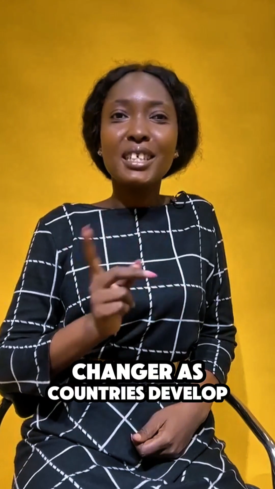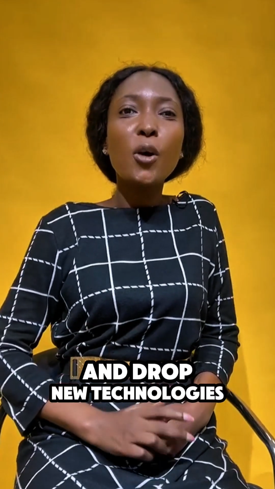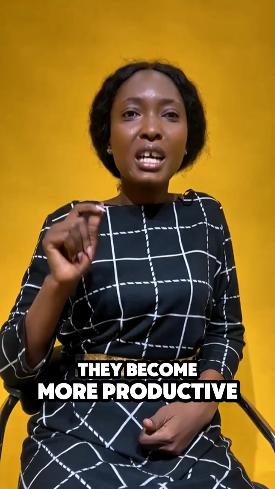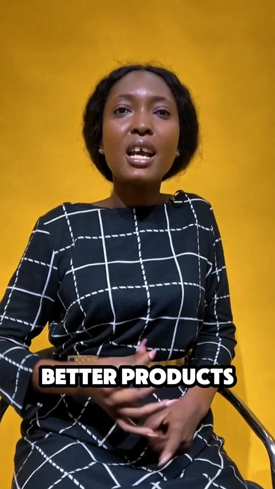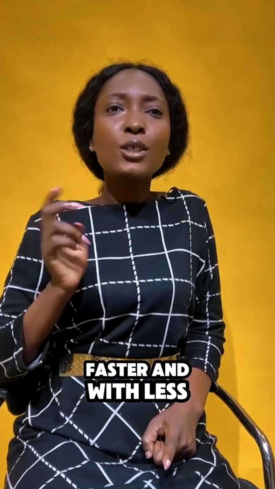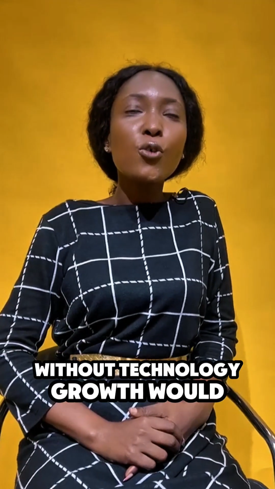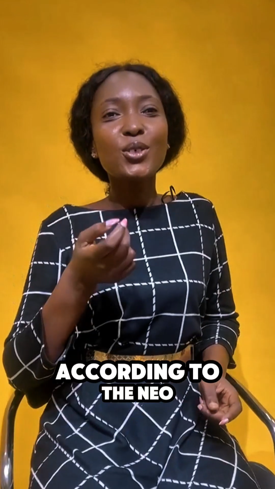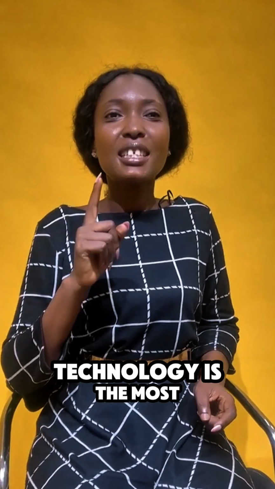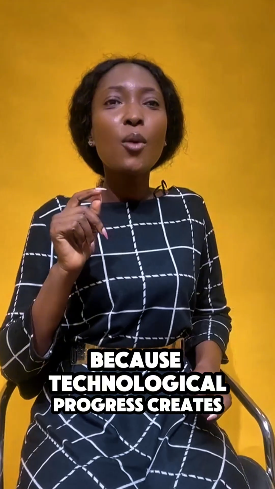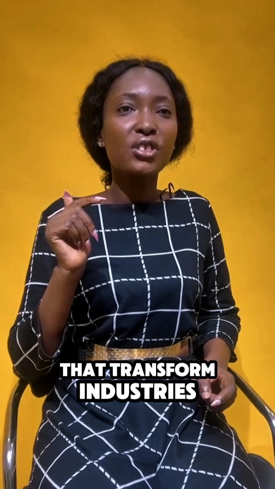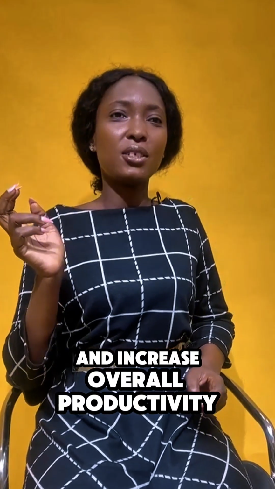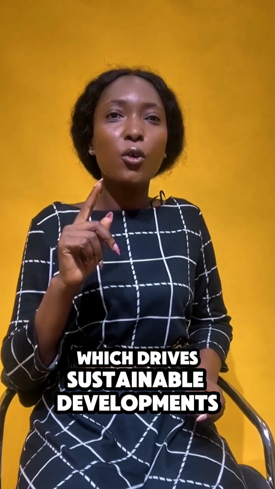Three, technological progress. This is the game changer. As countries develop and adopt new technologies, they become more productive and efficient. Technology helps businesses make better products faster and with less cost. Without technology, growth would be limited. According to the Neoclassical theory, technology is the most important factor because technological progress creates long-term growth. It leads to innovations that transform industries and increase overall productivity, which drives sustainable development.